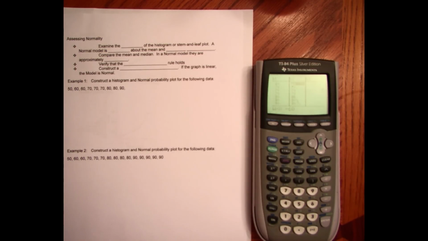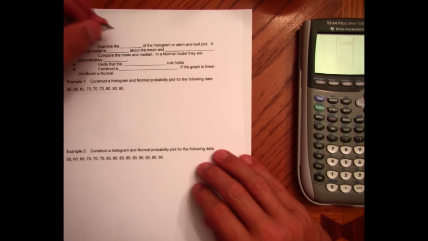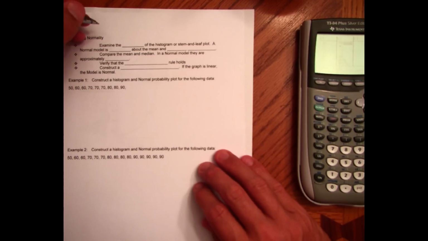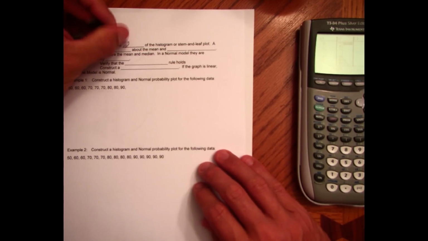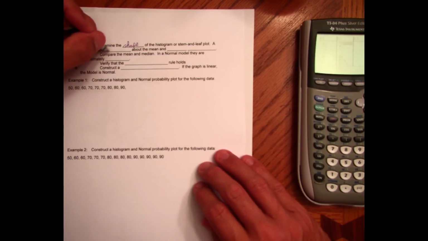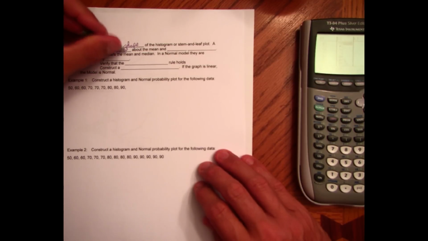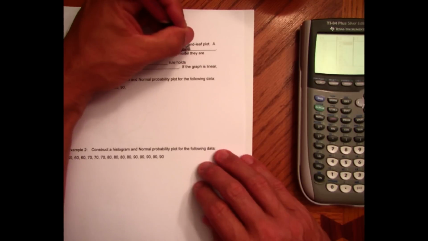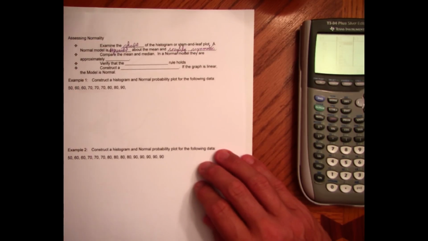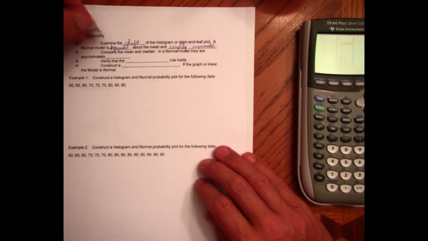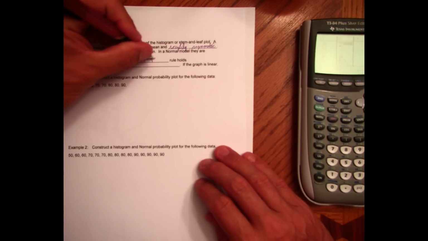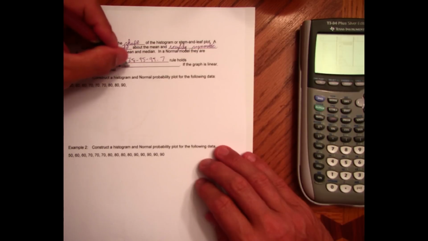All right, so the last thing we're going to look at is assessing normality. When we're doing that, the first thing we're going to do is examine the shape of a histogram. A normal model is unimodal and roughly symmetric about the mean. Compare the mean and the median. In a normal model, they are approximately equal. Verify that the 68, 95, 99.7 rule holds. And lastly, construct a normal probability plot.